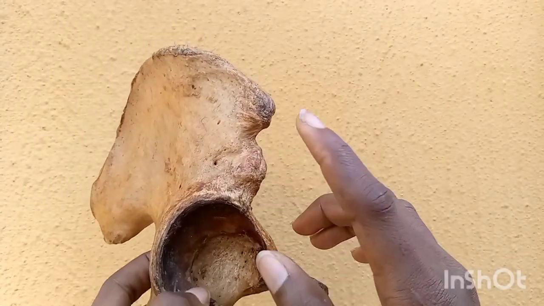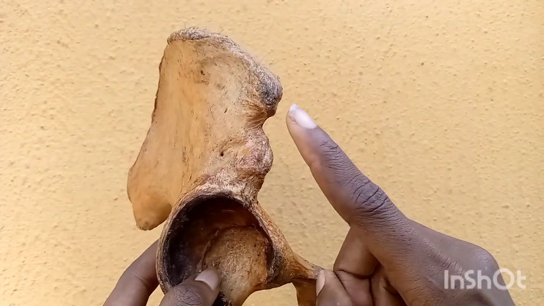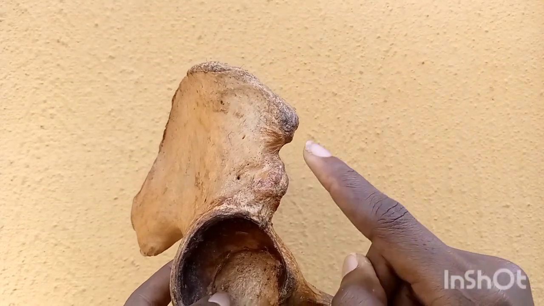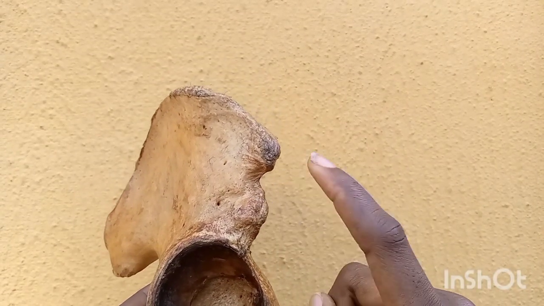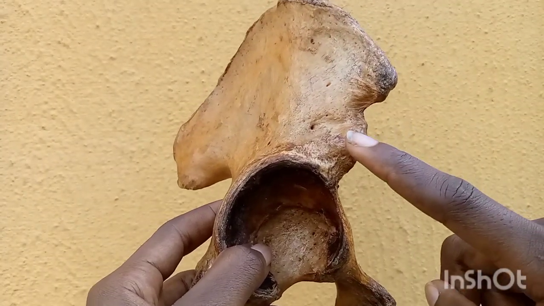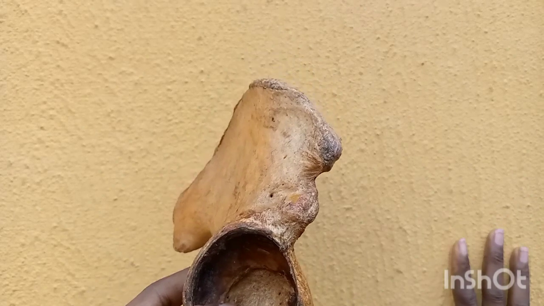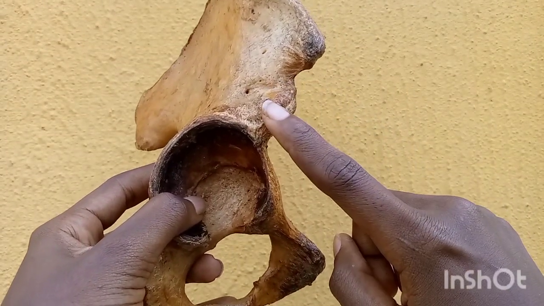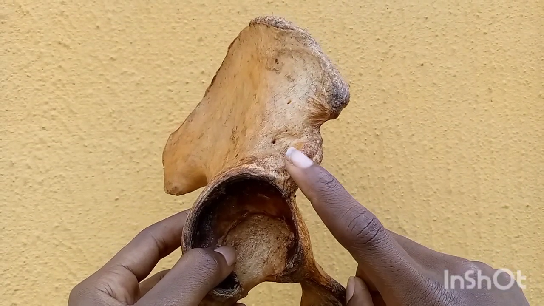The anterior inferior iliac spine also gives attachment to a muscle and a ligament. The muscle is the straight head of rectus femoris, and the ligament is the iliofemoral ligament. In this case, the straight head of rectus femoris is above, while the iliofemoral ligament is below.